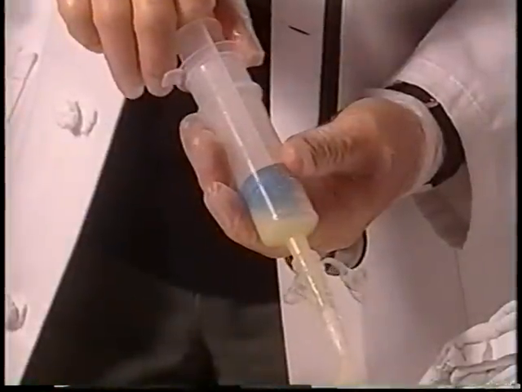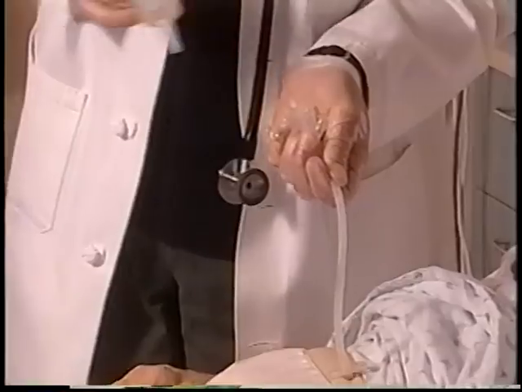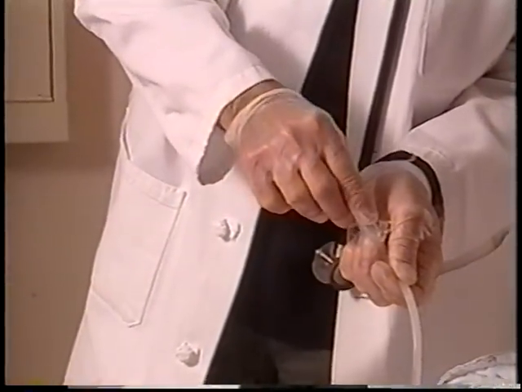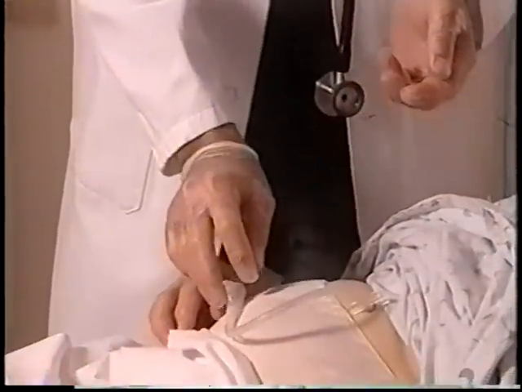High residuals may cause a backup of gastric contents through the tube. This may also be caused by a failure to properly close the ports on the tubing. Again, residuals should be monitored and all connections within the system checked for security.